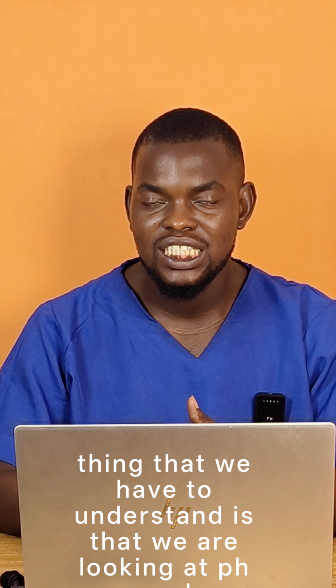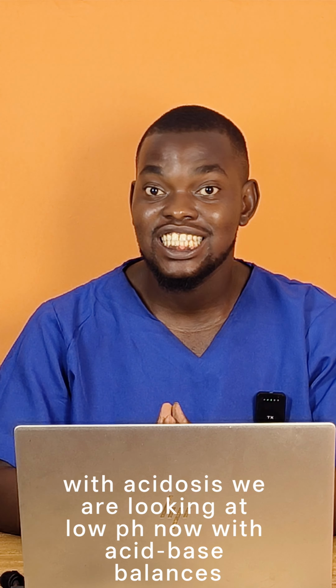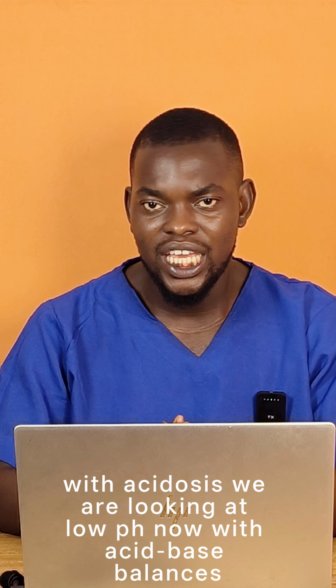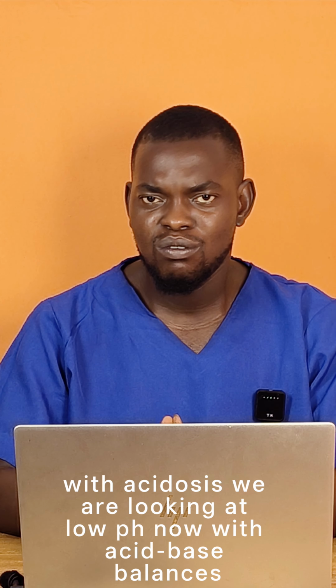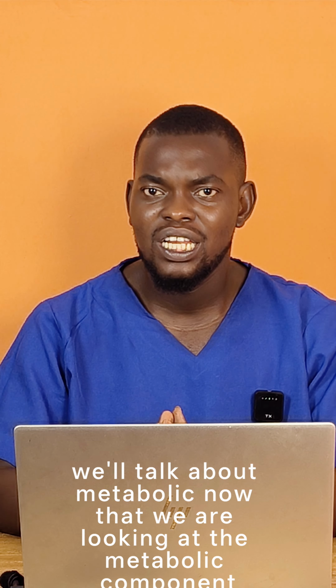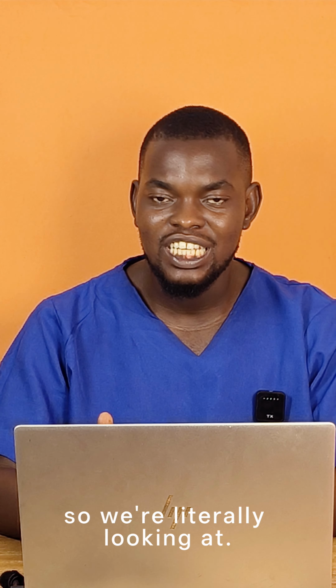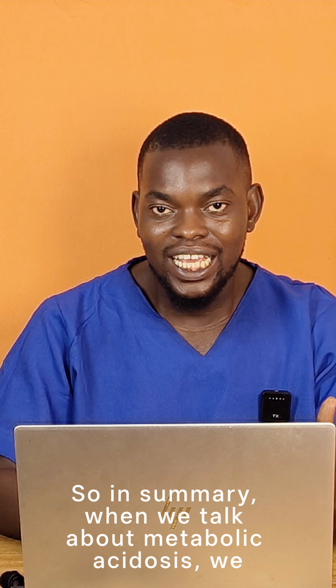The first thing that we have to understand is that we are looking at pH, and with acidosis, we are looking at low pH. Now, with acid-base balances, we'll talk about metabolic. Know that we are looking at the metabolic component. So, we're literally looking at bicarbonate.